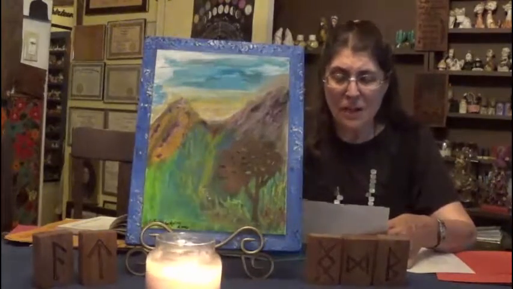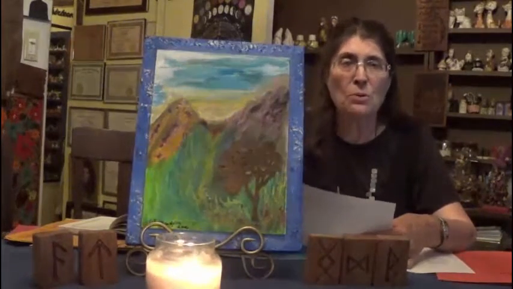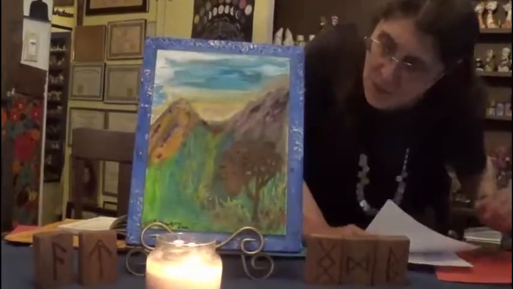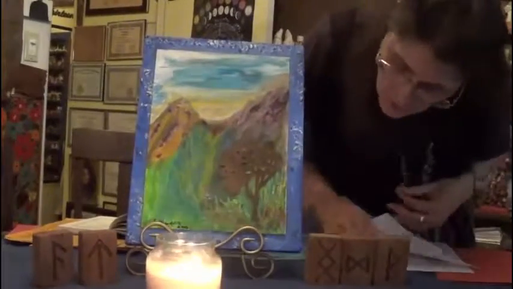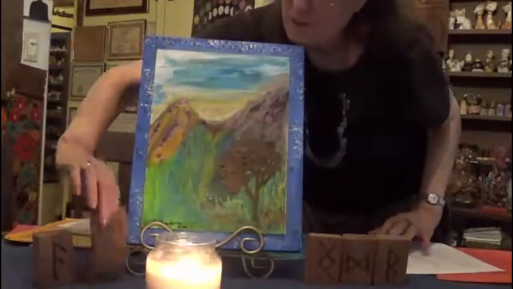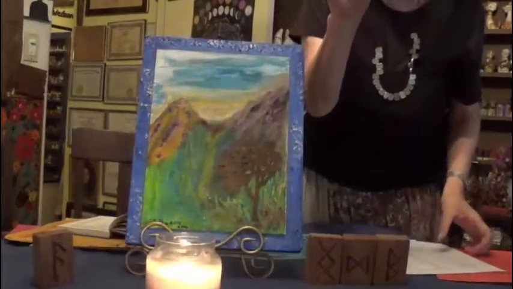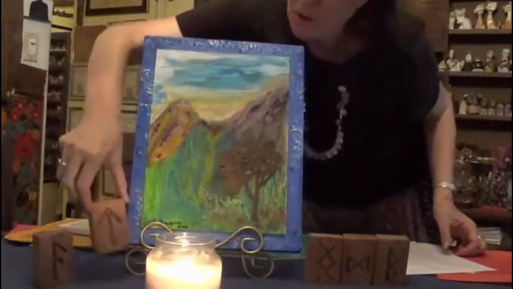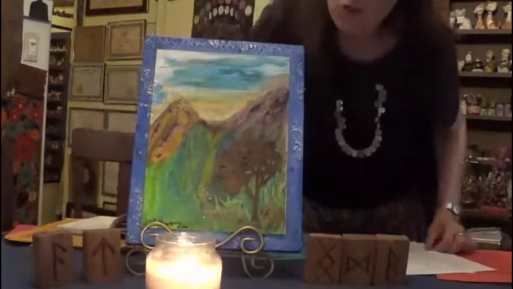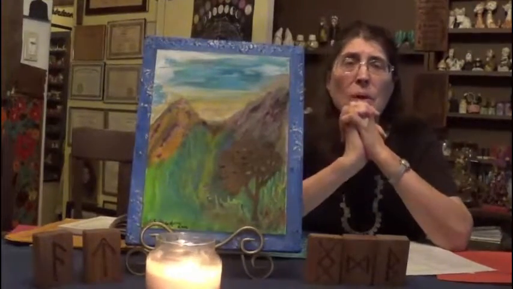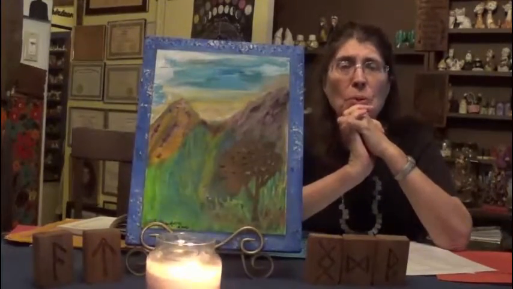Next we have Algiz, the rune of protection, which goes with the Chariot. Let me see, we have a copy of Algiz right here, and there it is, the rune of protection, the spiritual warrior. Some years ago, I went on a trip to the areas that were kind of dangerous in Peru with a tour group.